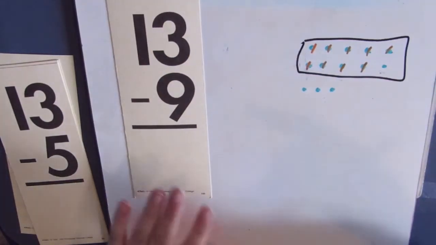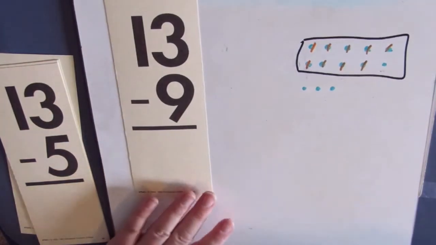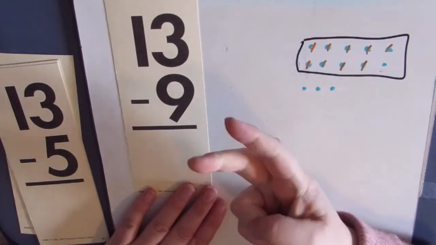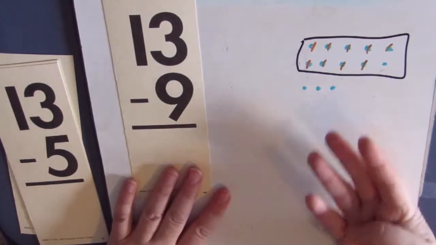Or I can count from 9, count up to 13. I can do backwards adding, is what I call it. I go 9, 10, 11, 12, 13, and I see I have 4 fingers. I need 4 more to make 13.